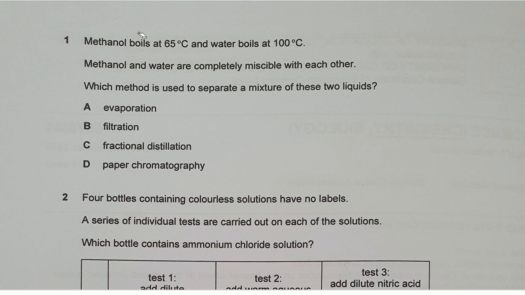Methanol boils at 65 degrees Celsius and water boils at 100 degrees Celsius. So from this first sentence, you can see that these two substances have different boiling points. And then the question continues, methanol and water are completely miscible with each other. So the word miscible tells us that methanol and water are able to mix together.